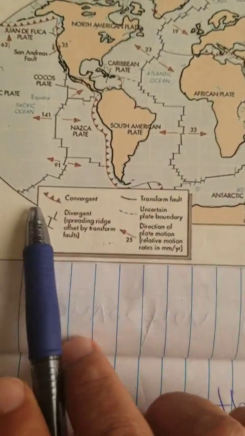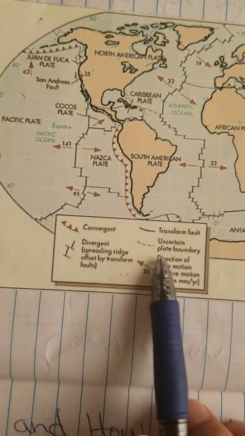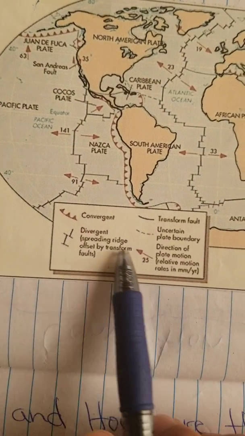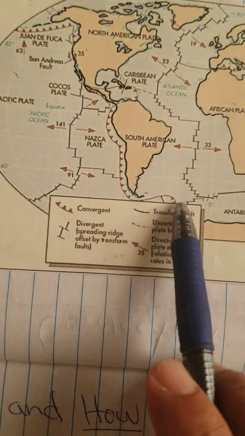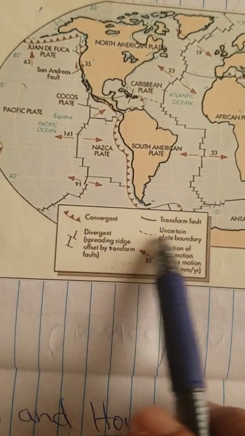Here is the key where you have the convergent boundaries. We have also divergent boundaries, and then we have transform faults. But we don't have to worry about those yet.